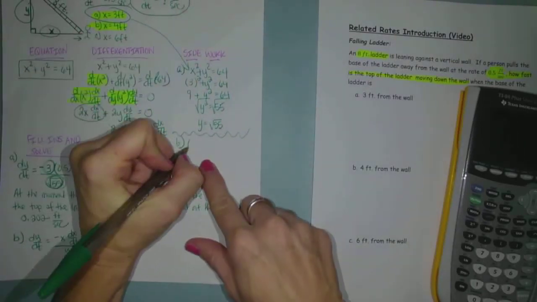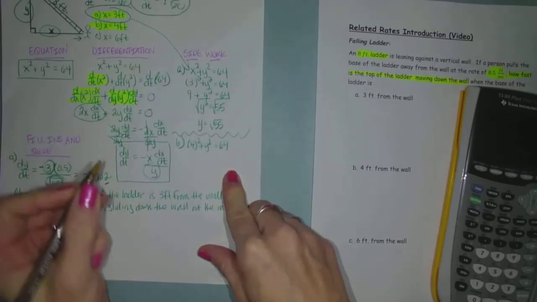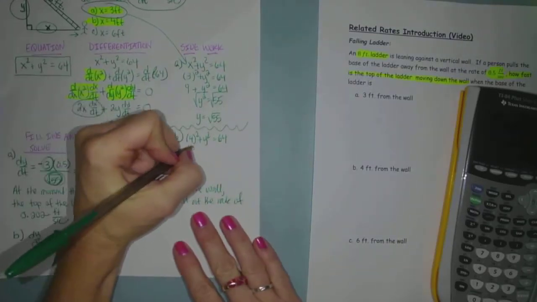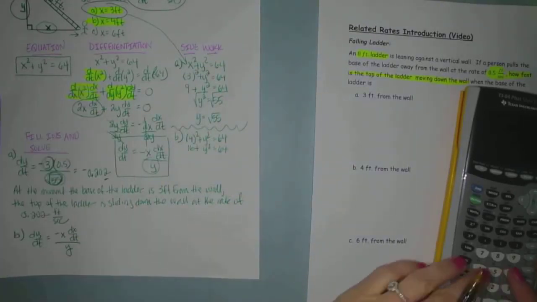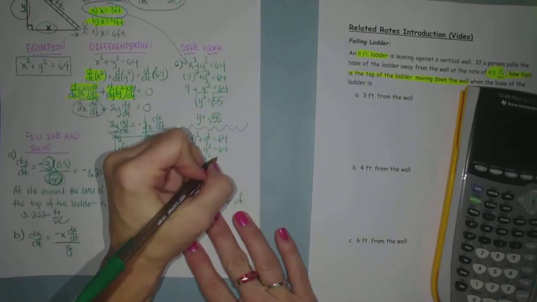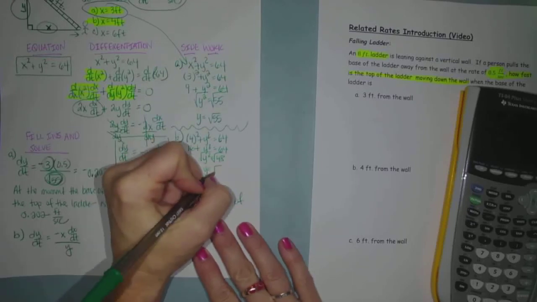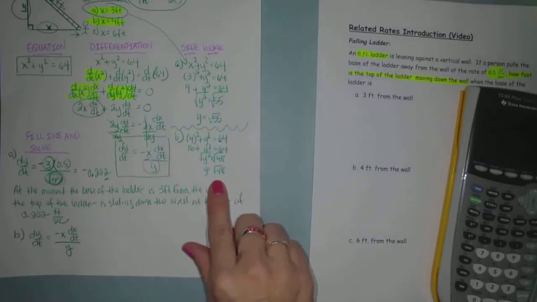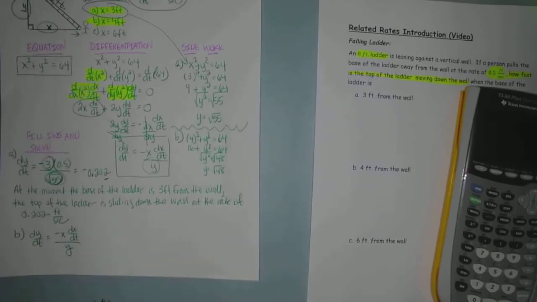It'll be 4 squared plus y squared equals 64. So then that's 16 plus y squared equals 64. And if I take 64 minus 16, I get 48. So y squared is equal to 48, and I square root. So y is equal to the square root of 48. It would be plus or minus, but the minus doesn't make sense in the context of the problem, so I'm just going to go with the positive.